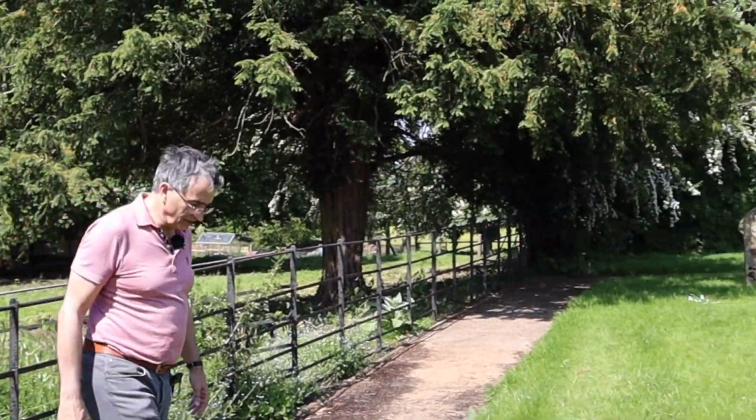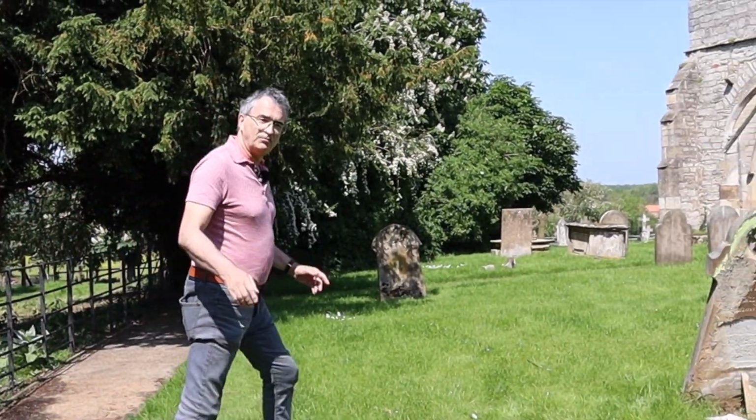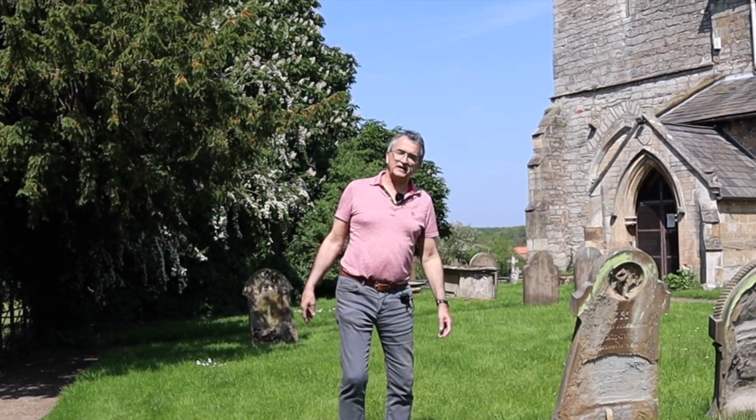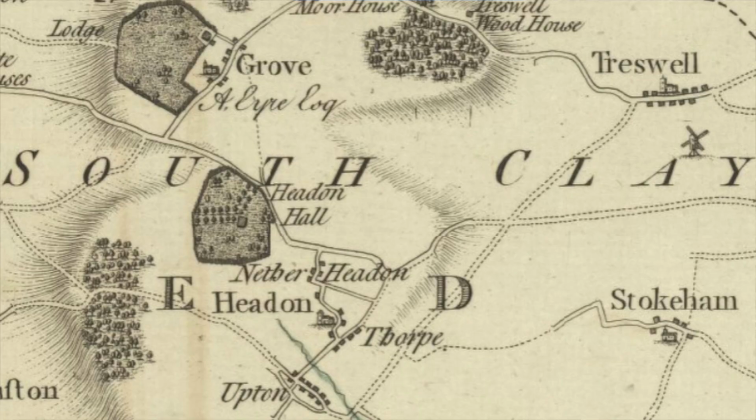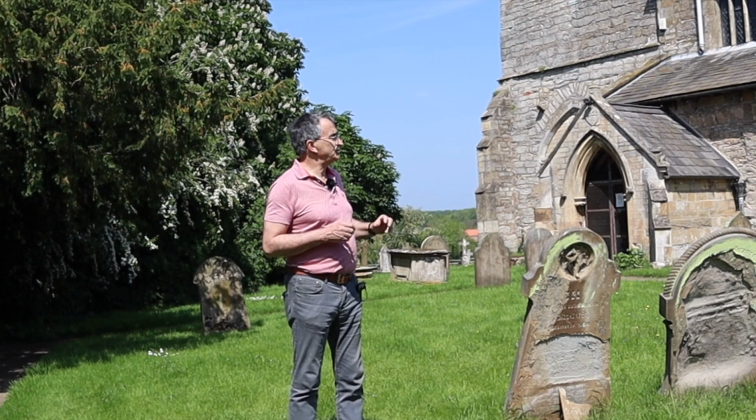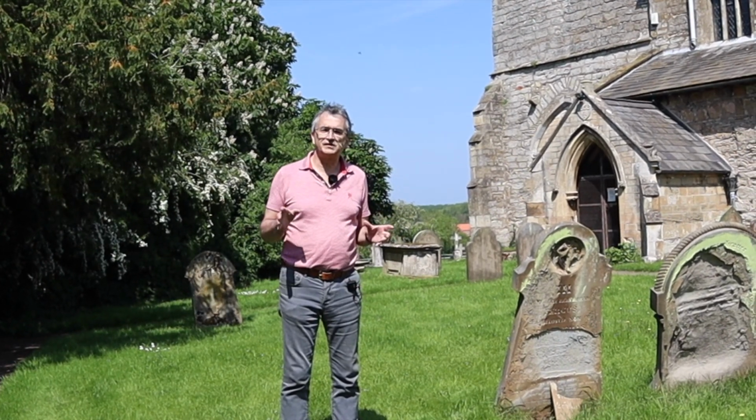Well, I've now arrived in the churchyard at Headon Parish Church, although that's not quite the right name. It's actually Headon cum Upton, and the village of Headon is quite a dispersed settlement. There are 3 or 4 little hamlets scattered around this parish church. One is Upton, which is about 3/4 of a mile away. There's Headon Thorpe, which is over in that direction, and there's Nether Headon that we're going to go down to later. And the church is positioned on one of the highest bits of ground between these different little settlements.